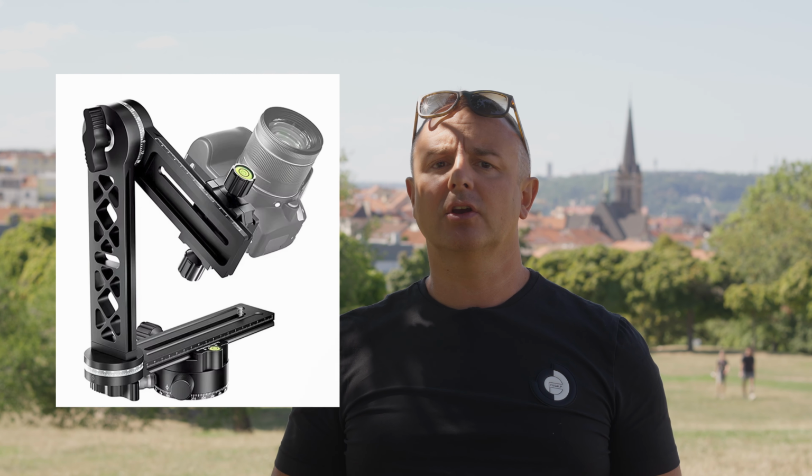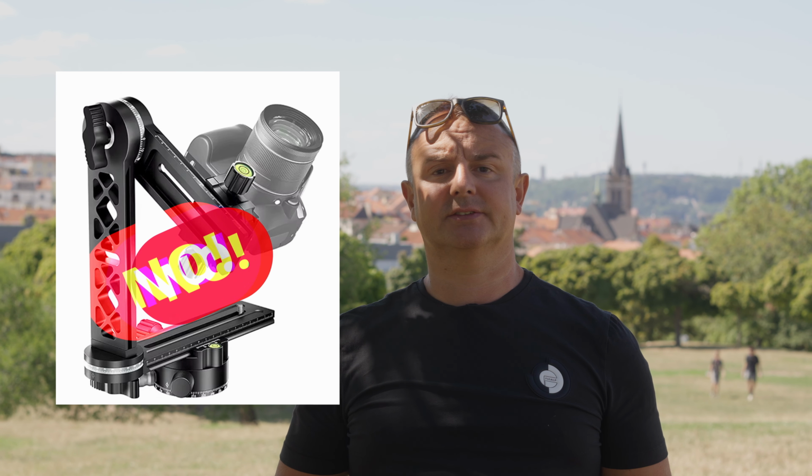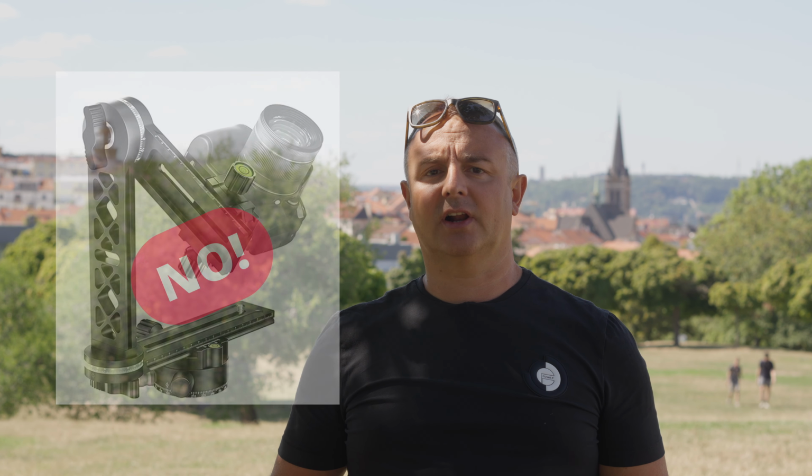Alright, before we dive into gear, one big mistake to clear up. We don't need to spend thousands on specialized equipment to make incredible panoramas. We can get amazing results with the gear we probably already have.